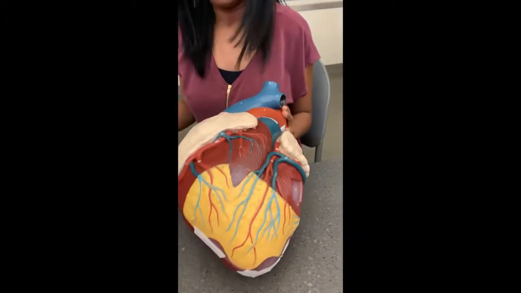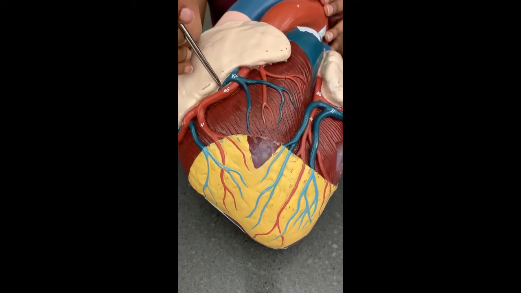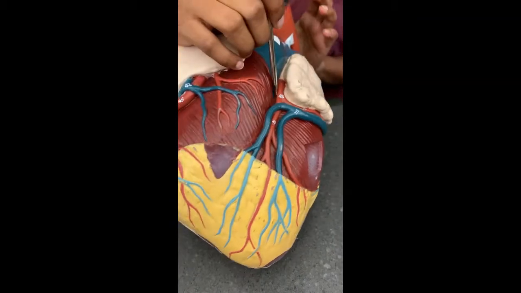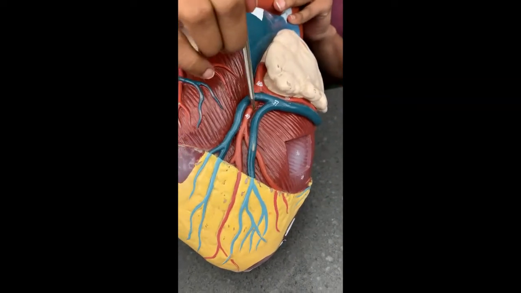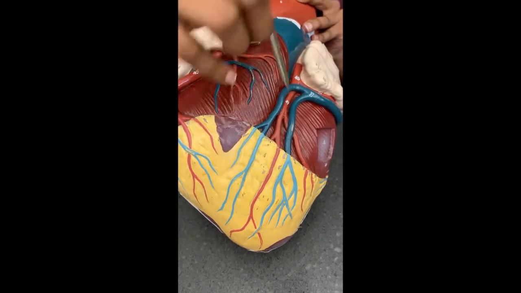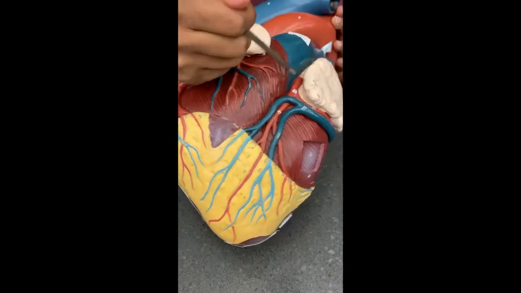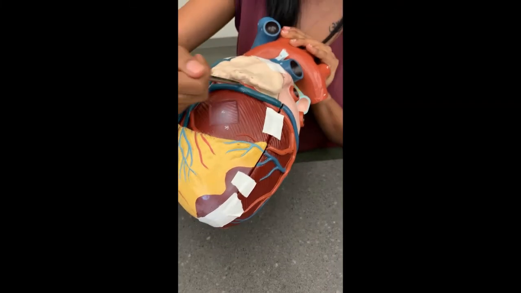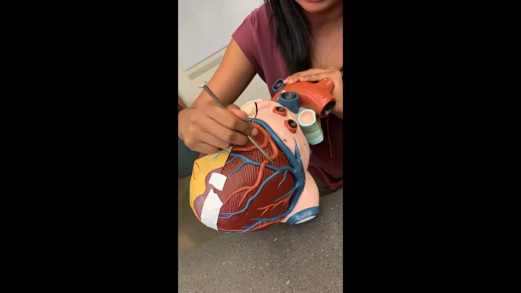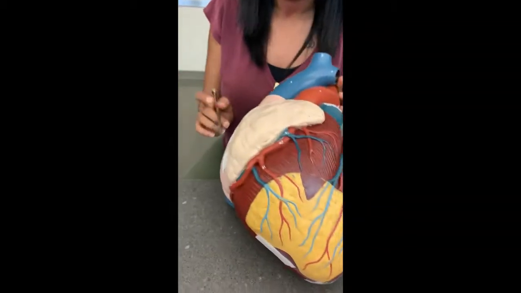Because there was a lot going on. So 45 is the right coronary artery. 48 is the left coronary artery. The left coronary artery goes down in the front and becomes what? Anterior interventricular. Part of it wraps around and becomes the circumflex artery. And on the left side, it becomes the marginal branch. Boom, done with that side.